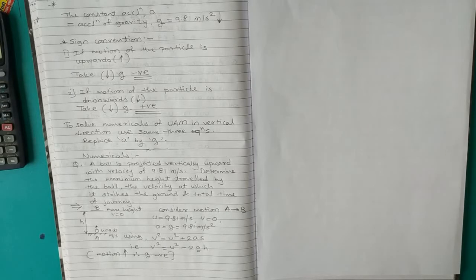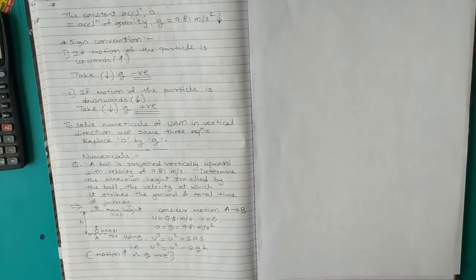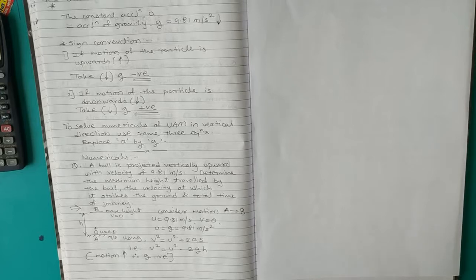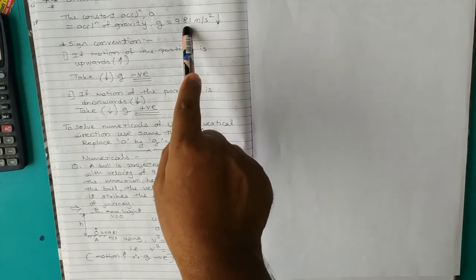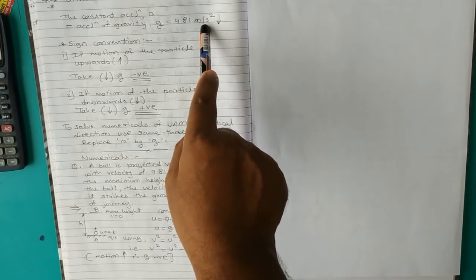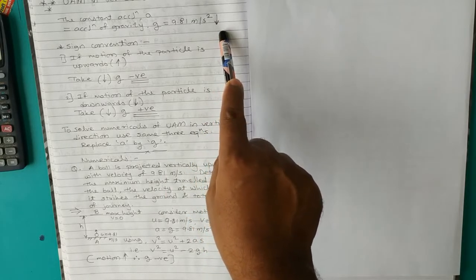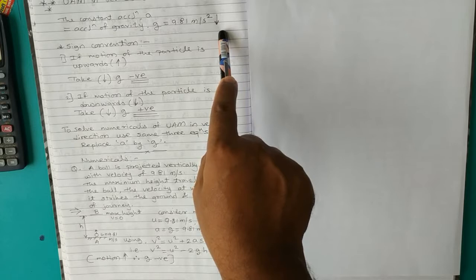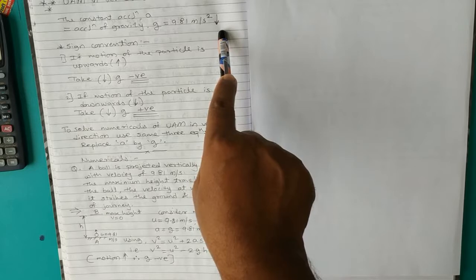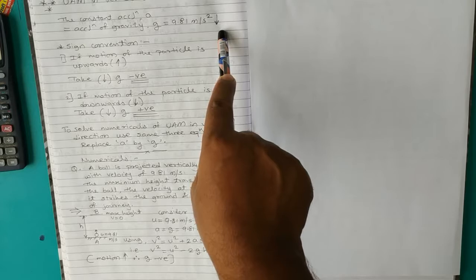We know in uniform acceleration motion, acceleration of the particle remains constant. For vertical motion, the constant acceleration is always taken as acceleration of gravity, which is always 9.81 meter per second square. And remember, the acceleration of gravity is always in vertically downward direction. It doesn't matter whether the object is moving vertically upward or vertically downward, the acceleration of gravity is always acting in the downward direction. So that is one very particular thing we need to remember all the time while solving these numericals.